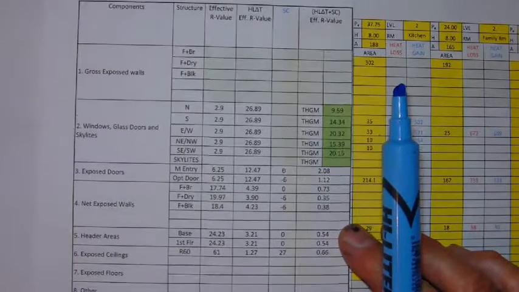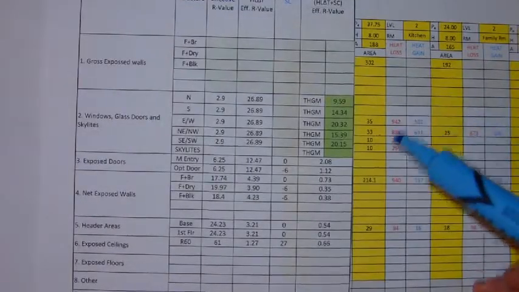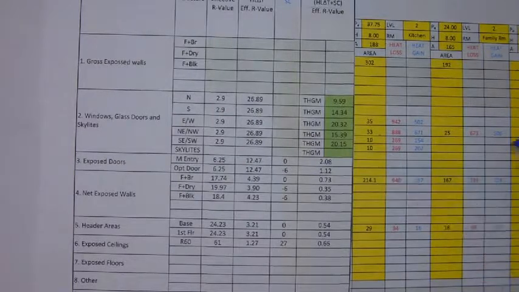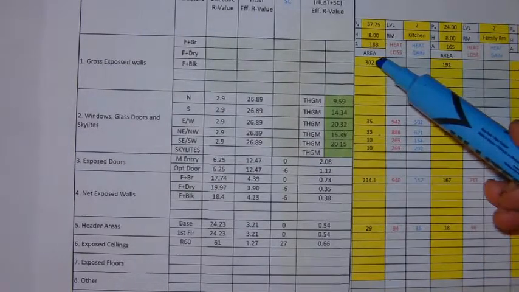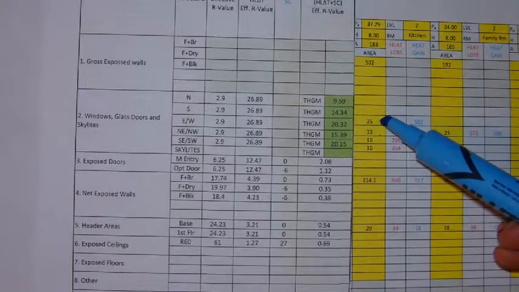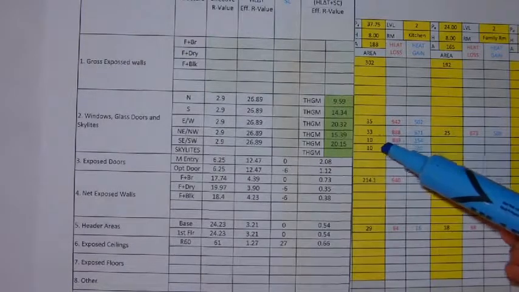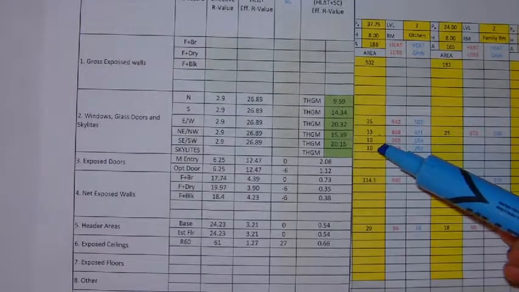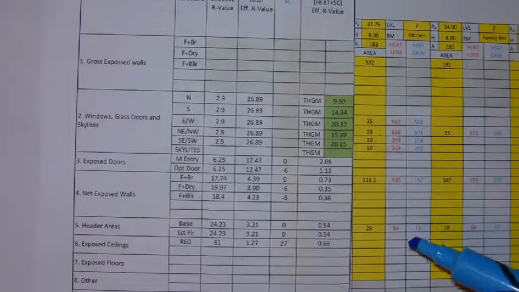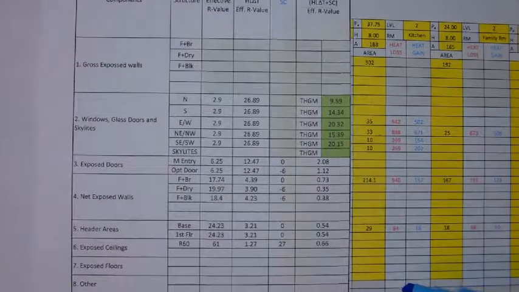Now you need to determine the net wall area. So you have a gross wall area of 302 minus 35 minus 33 minus 10 minus 10. That gives us 214 square feet of net wall area.